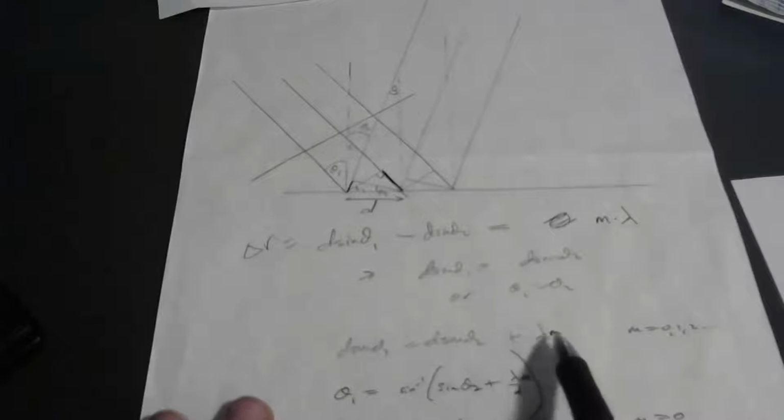If I rearrange this slightly, I get to this equation, which says that d sine theta 1 would have to equal d sine theta 2 plus lambda times m. And if you look now, this equation can be solved for the particular angle or set of angles, theta 2, at which you would get constructive interference. So now, there's going to be multiple solutions for various values of m.